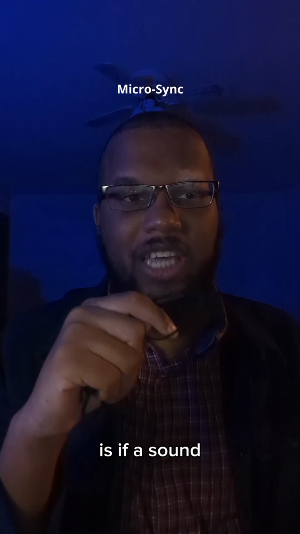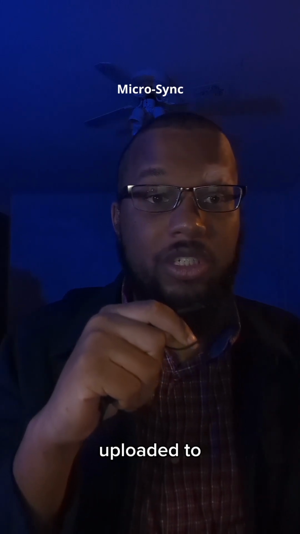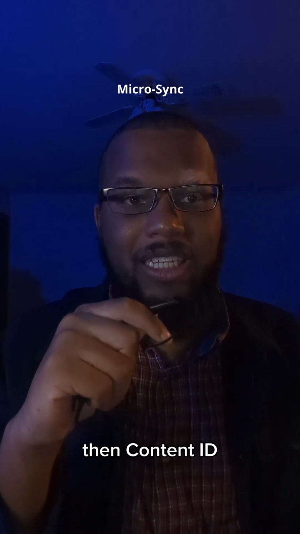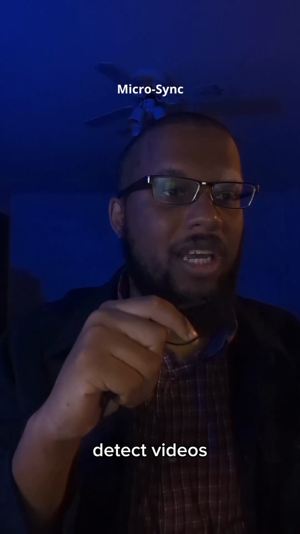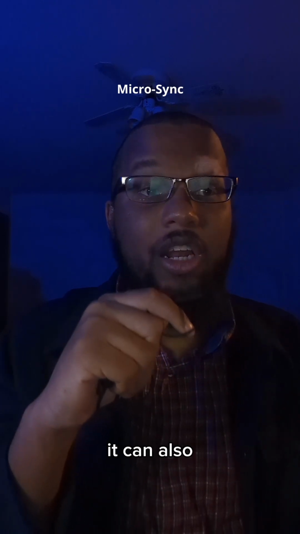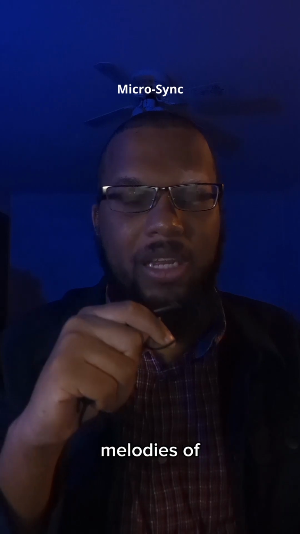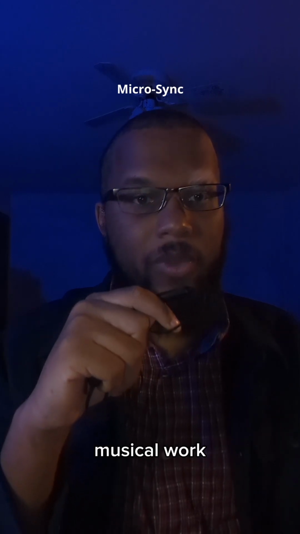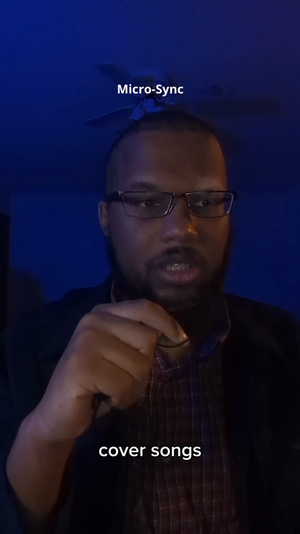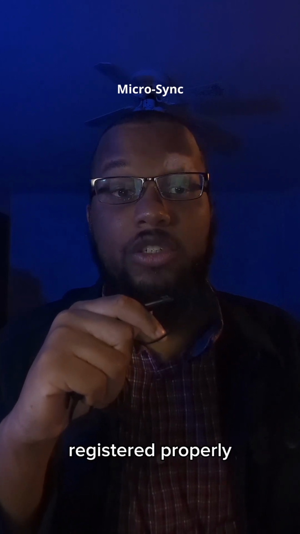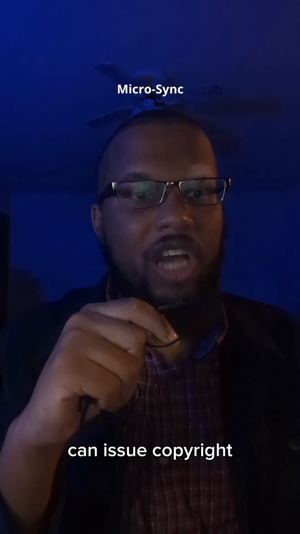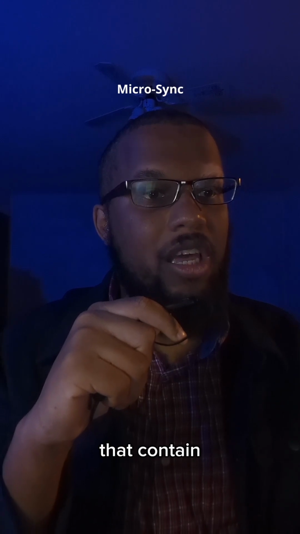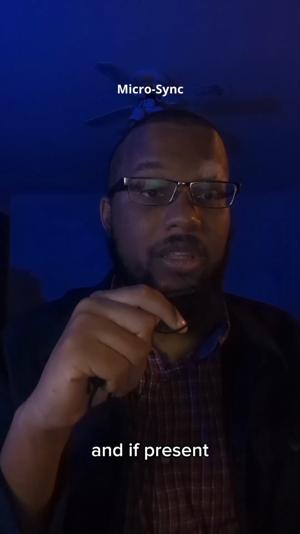The way it works is if a sound recording of a musical work has been uploaded to Content ID, then Content ID can not only detect videos that contain that particular sound recording, it can also detect videos that contain the particular melodies of the underlying musical work. So in other words, it can detect cover songs. If the sound recording and musical work have been registered properly, then Content ID can issue copyright claims on the videos that contain the musical work and, if present, the sound recording.